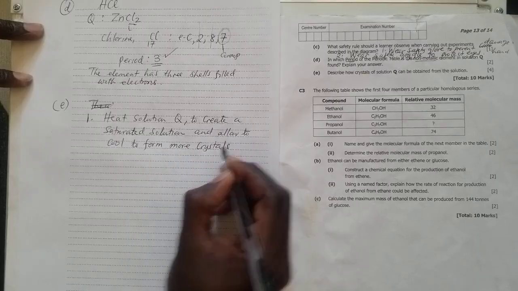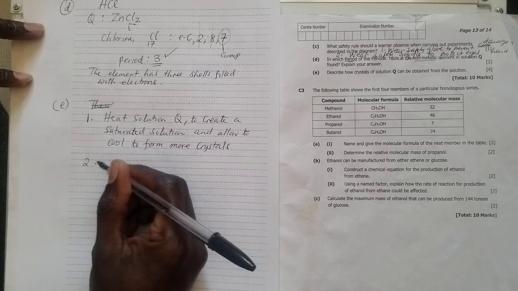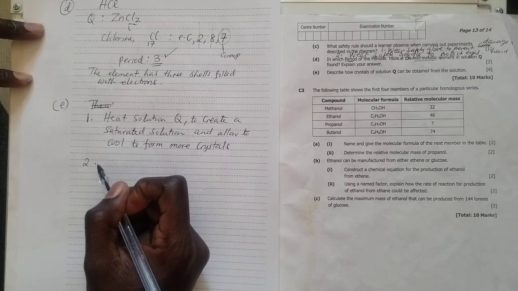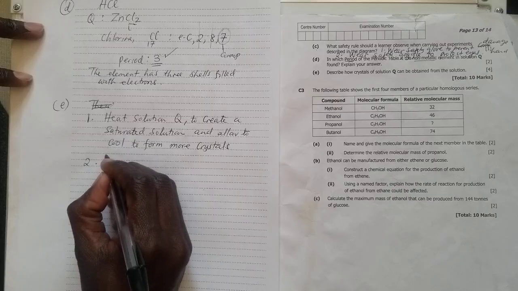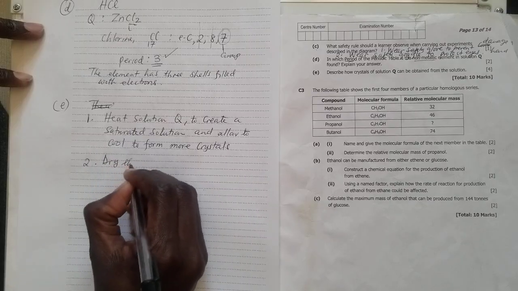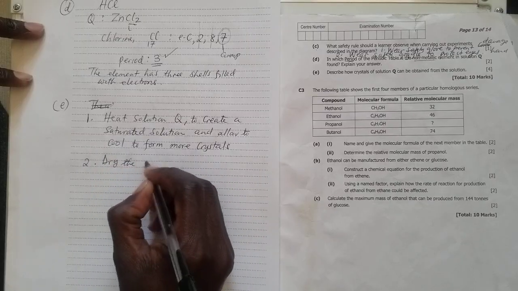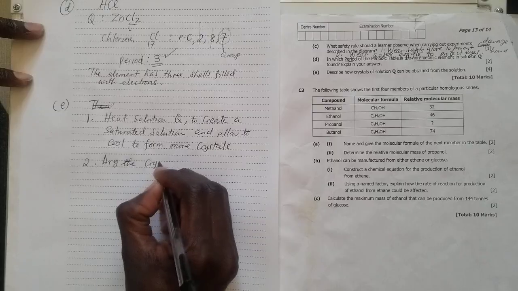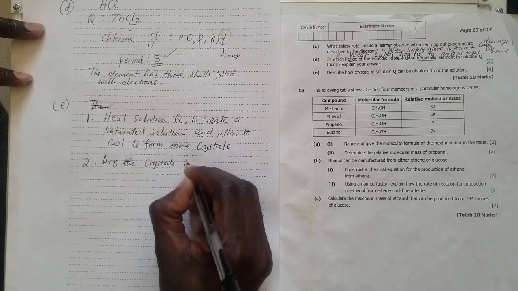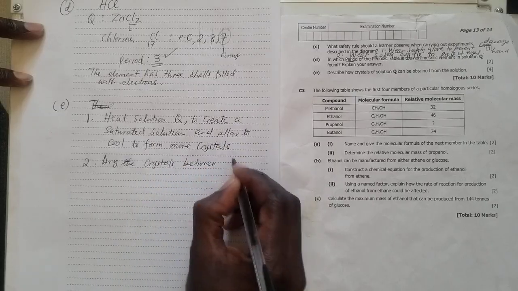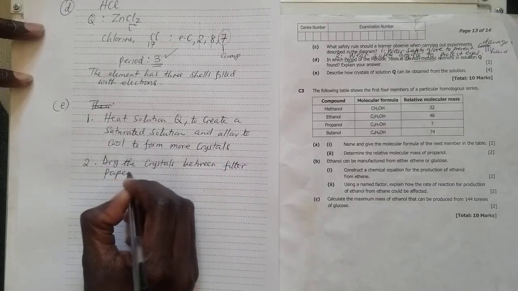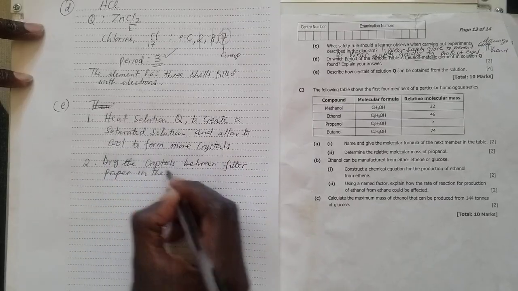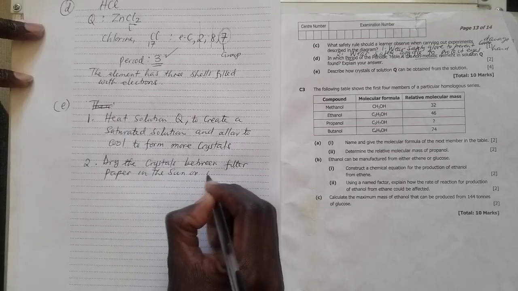So that's what you do basically. All right, so after it cools to form crystals, I can simply say dry the crystals between filter paper in the sun or oven.